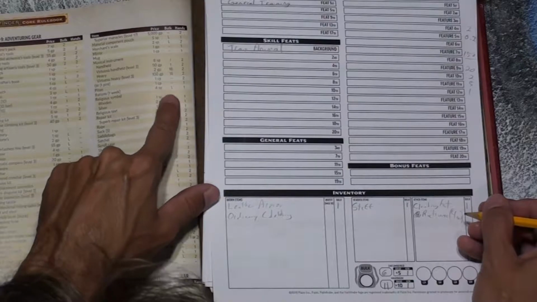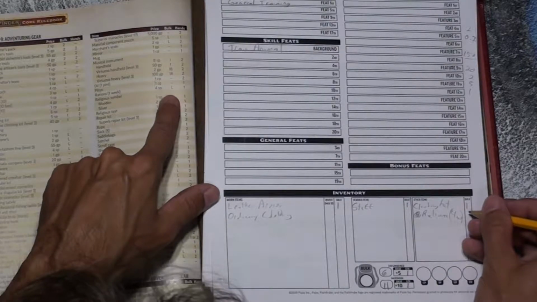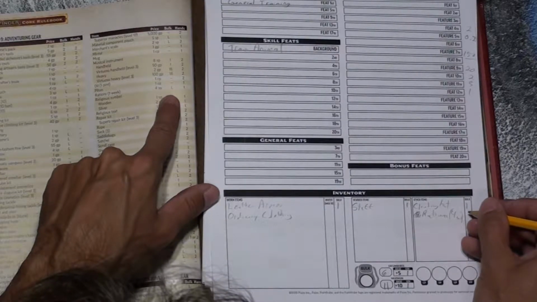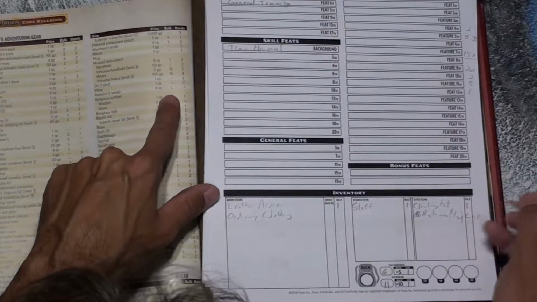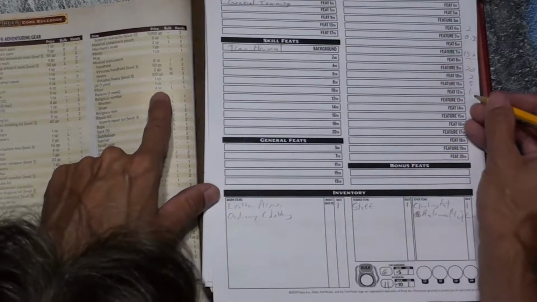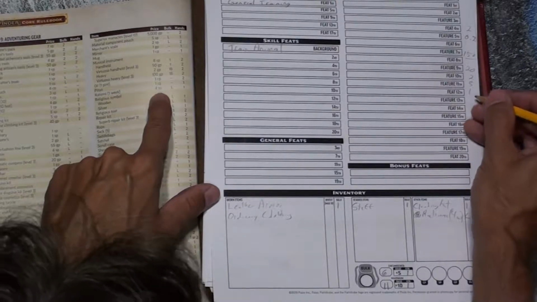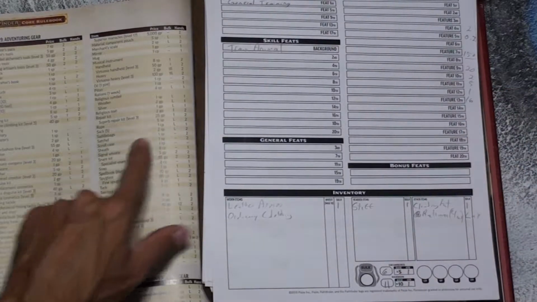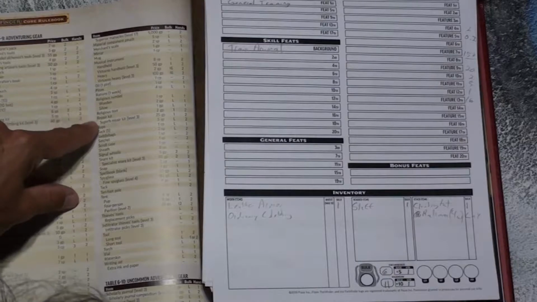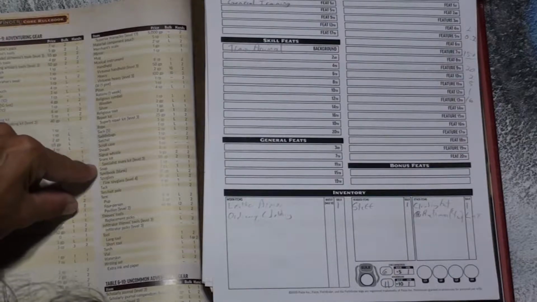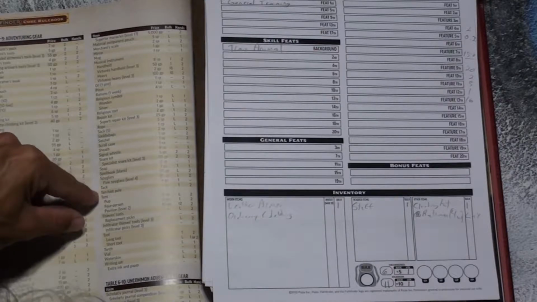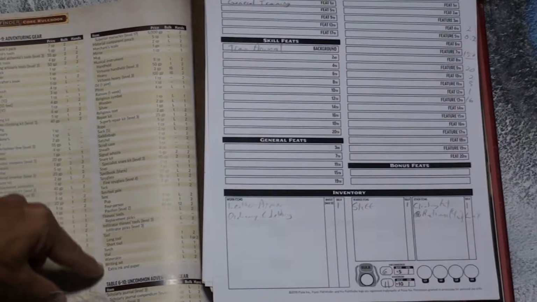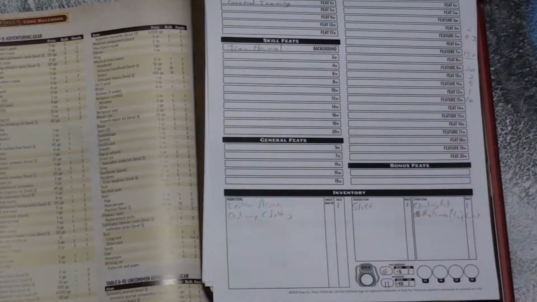So that would be bulk of 0.4. Times 4, and 4 times 4 is 16 silver. And well, you get the point anyways.